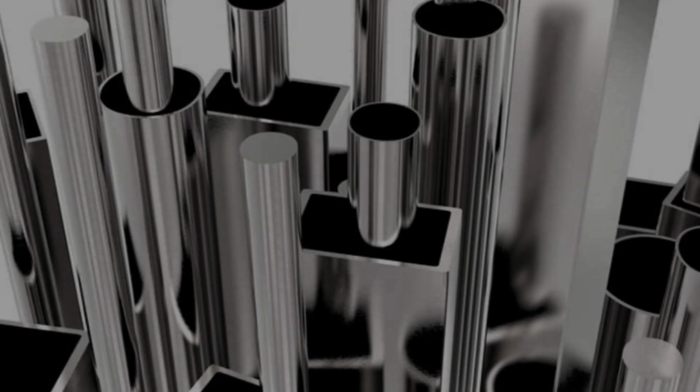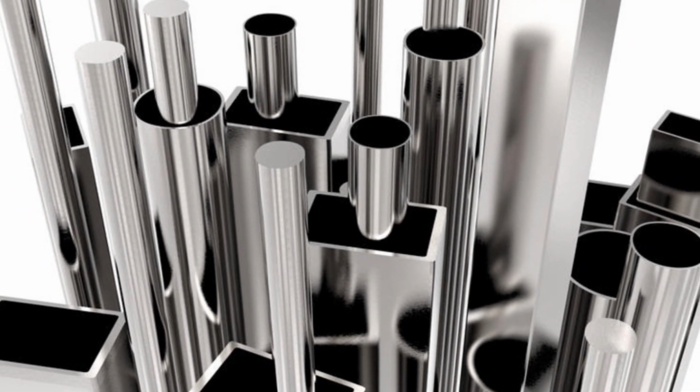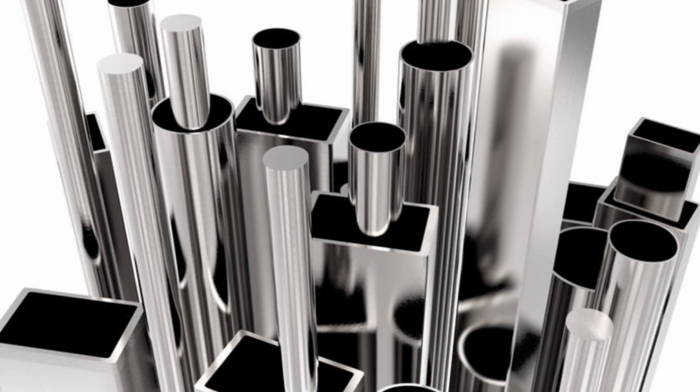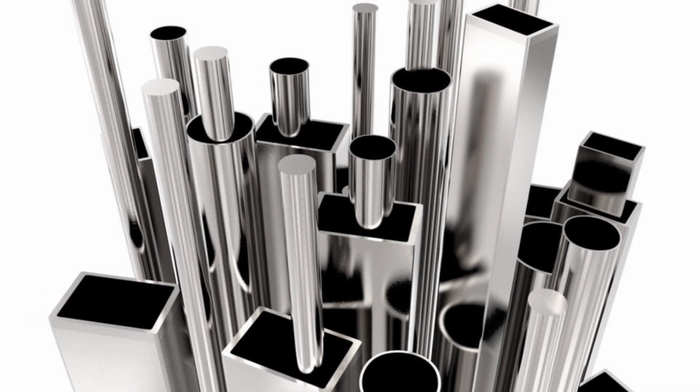The slenderness of a section also plays a crucial role. Stockier sections with a lower height to width ratio are less prone to buckling and can better withstand compressive forces.